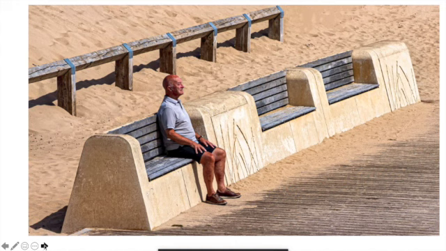So basically, all of these are just going for a walk with the camera. You don't need to be going anywhere special in order to pick up some of these images.